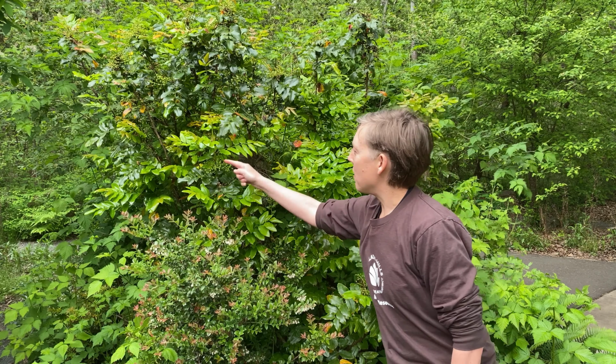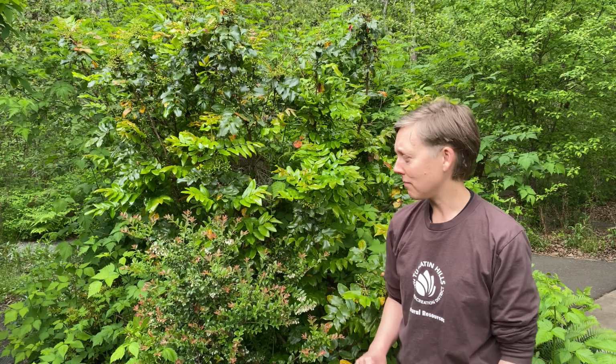Now the holly berry, a lot of us are probably pretty familiar with seeing the bright red berries. Usually sometime in the winter, November, December is when you'll see those. So they have fruit at different times of the year.